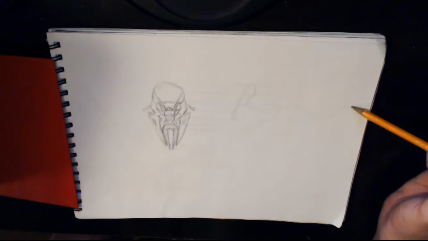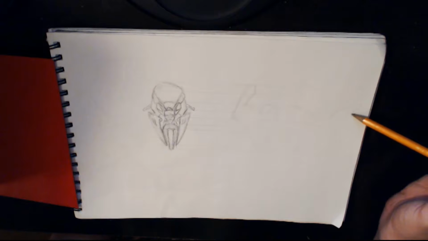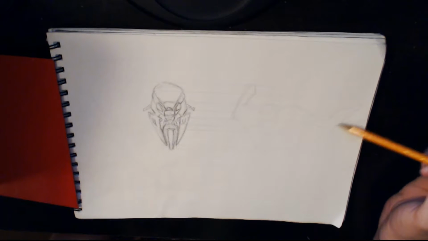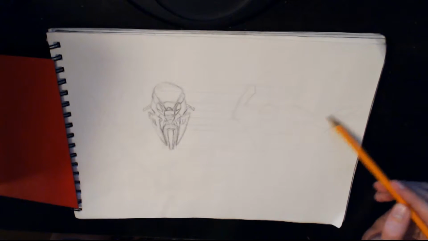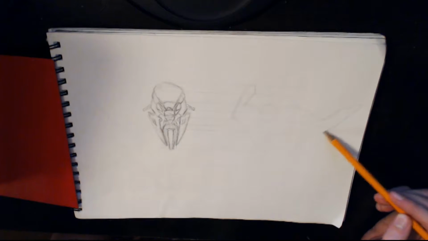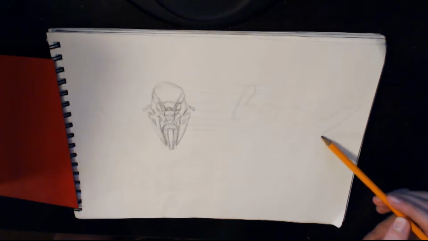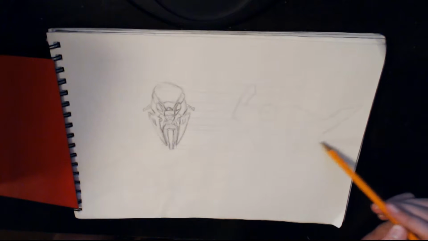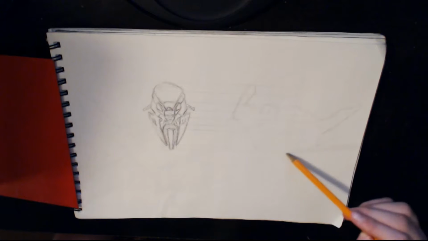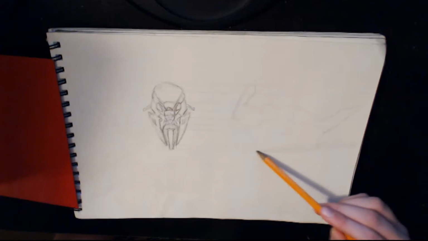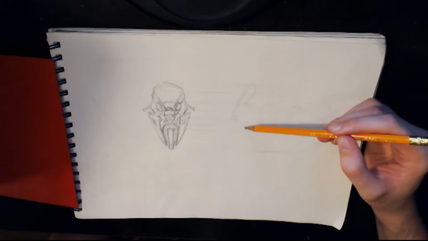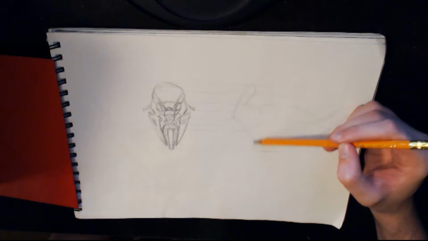I think we're getting really close to the edge of the paper. I don't like that. I don't like that at all. I probably shouldn't have put him right there. That's okay though. We can fix it. If it's not how we want it to look, that's okay. We can kind of tweak it. Okay, so it's going to have something like that.